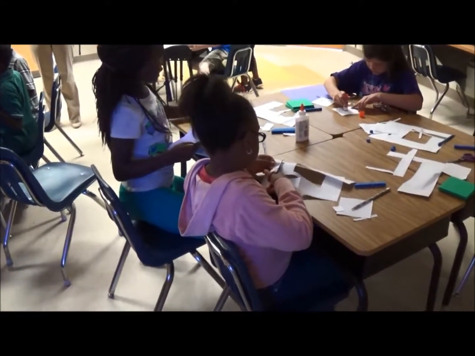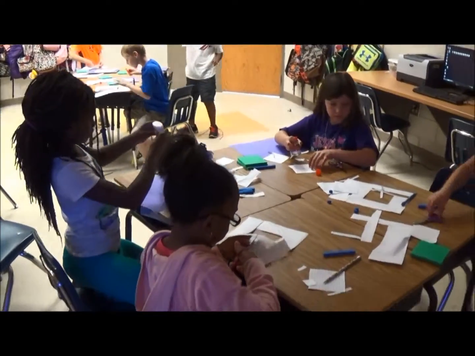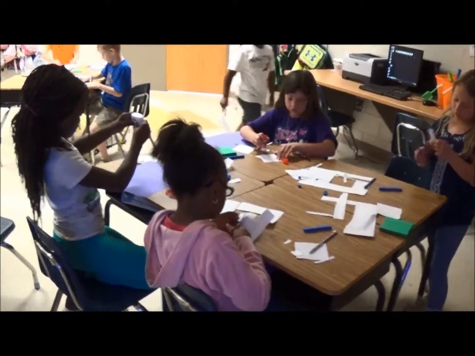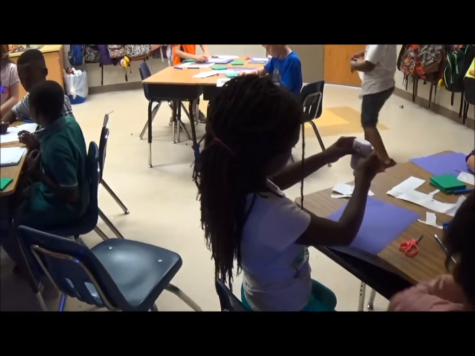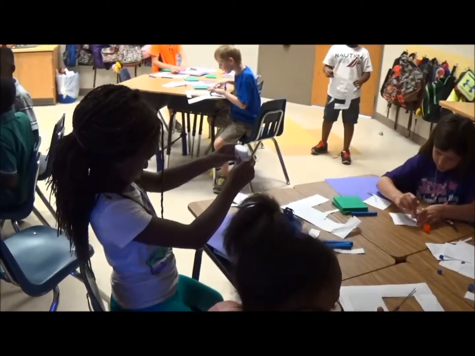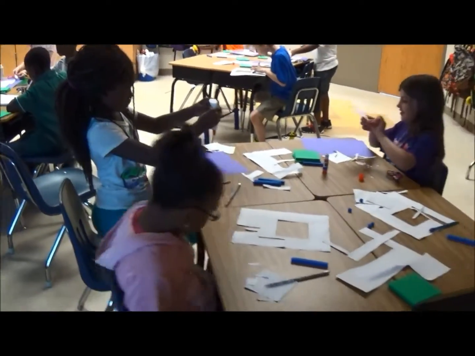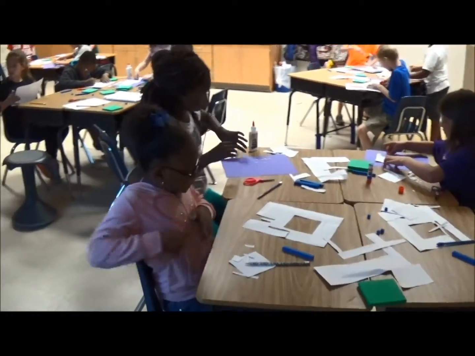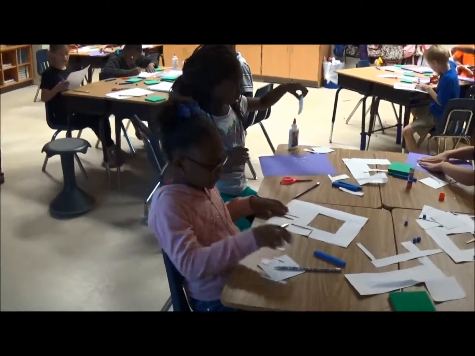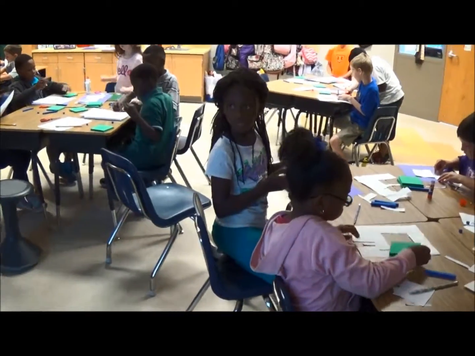Good job. Very good. Avery did all 3 at once. Everybody's doing it. I'm not. I'm doing a dog. A dog? I'm doing a dog. I've got the head, the body, the legs, and the tail.